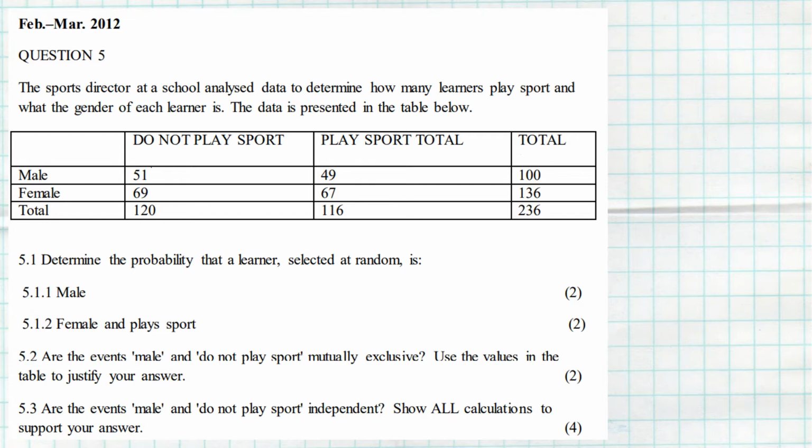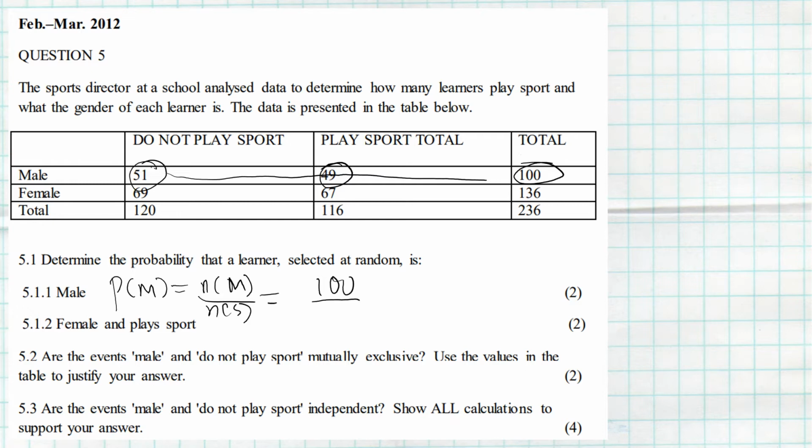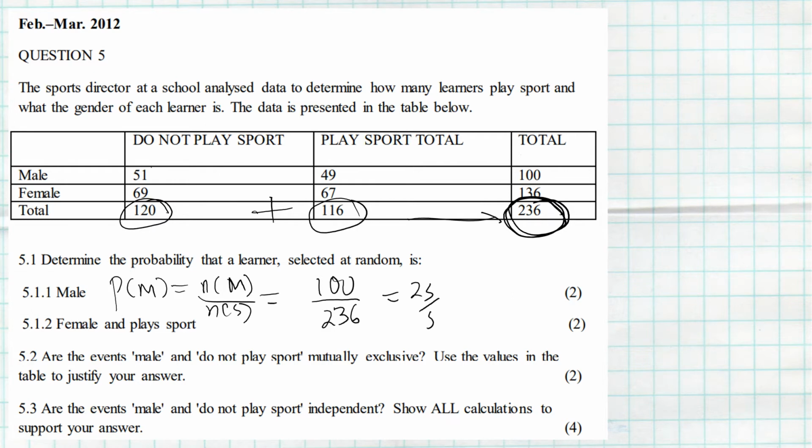So what do we know about probability? Probability is the number of favorable outcomes divided by the total number in the sample space. So we want the probability that a learner chosen at random is a male. That is the total number of males divided by the total number of the sample space. What is the total number of males? It's 51 plus 49, in this row, which gives us a total of 100, all divided by the total number of the sample space. You get the total of the whole sample space at the bottom corner, because it's the total of all those combinations of the events: those who do not play sport being male and female, and those who play sport being male and female. When you add the two, you get the total. So it's going to be 100 divided by 236. This will give you 25 over 59 as your answer.